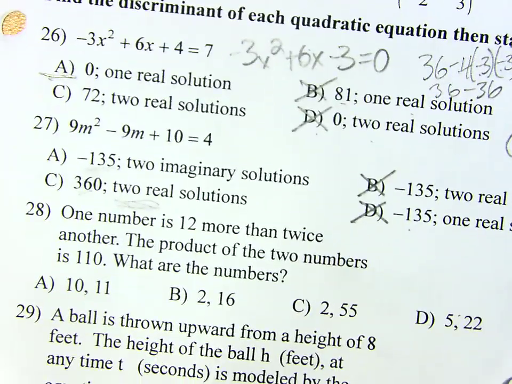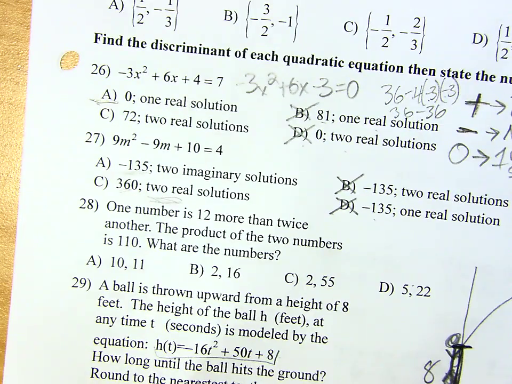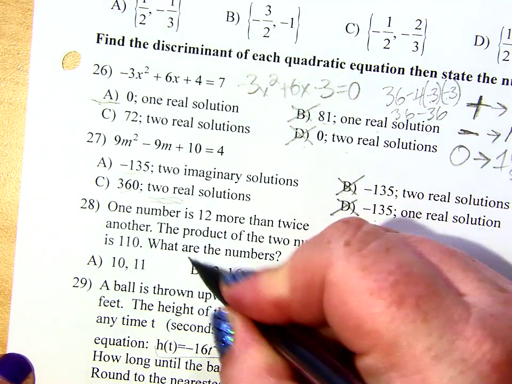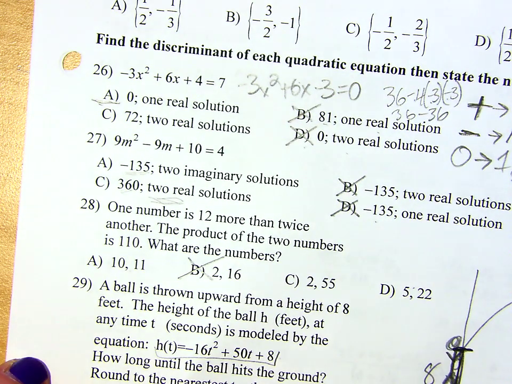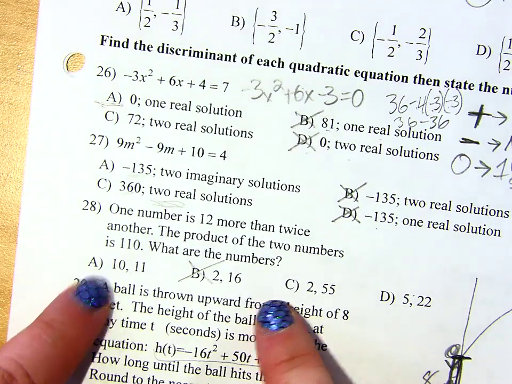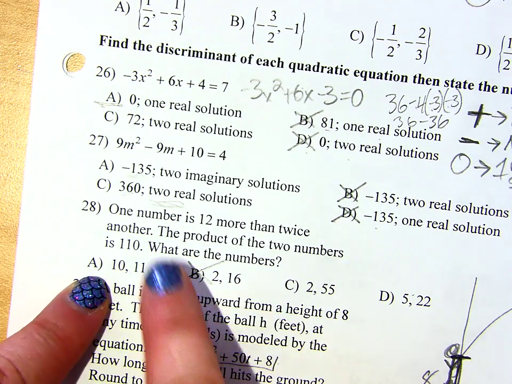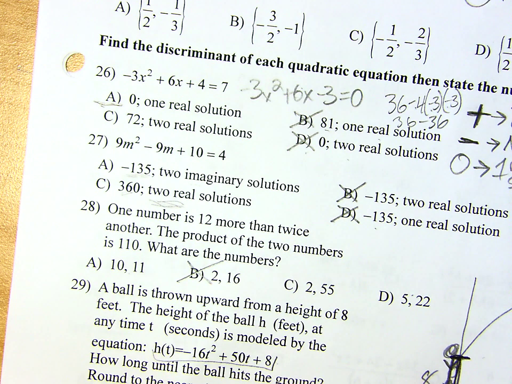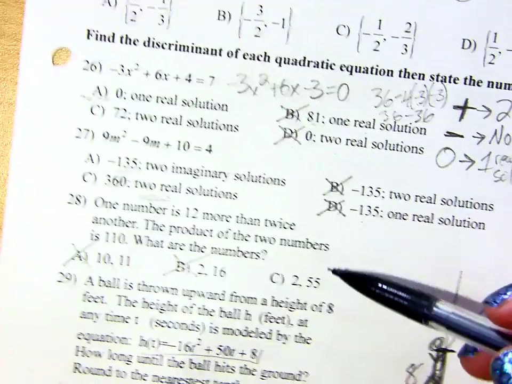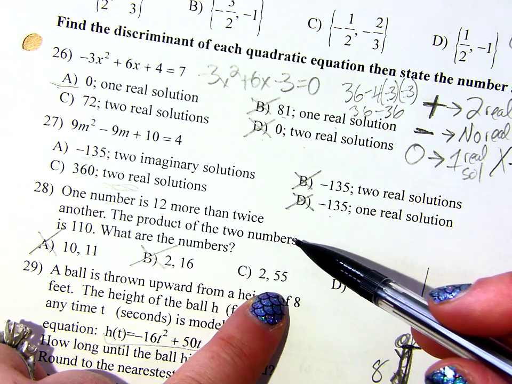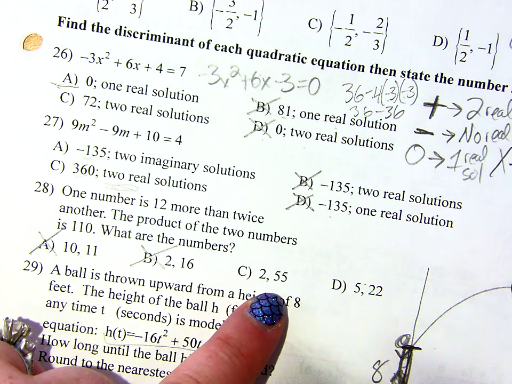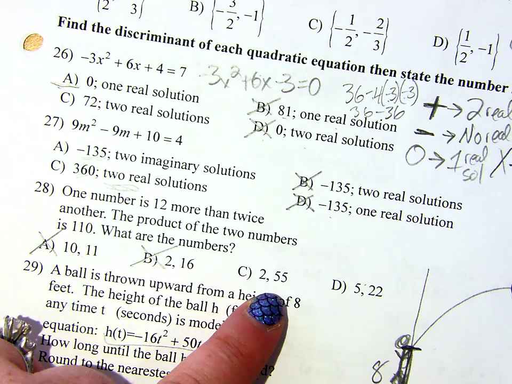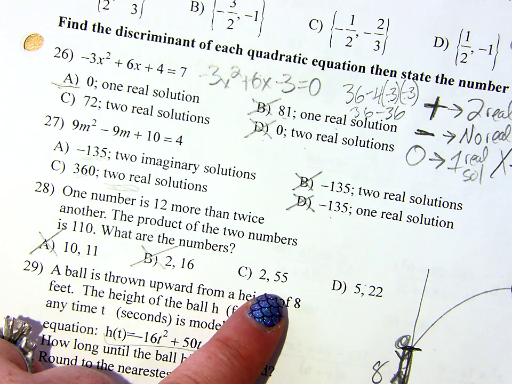Can I cross any of them off? B, 2 times 16 is not 110. So B is not right. Okay, so I only got rid of 1, but that's all right. But let's read the other part. One number is 12 more than twice another. So is A a choice? No. And then let's see. One number is 12 more than twice another. So that means I need to take one of them, double it, and add 12. And that should get me the other one.